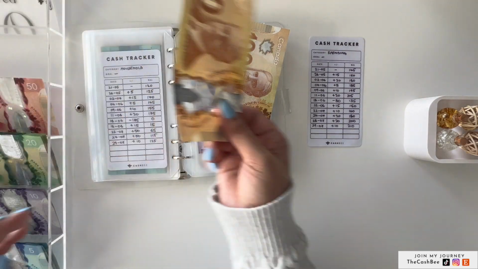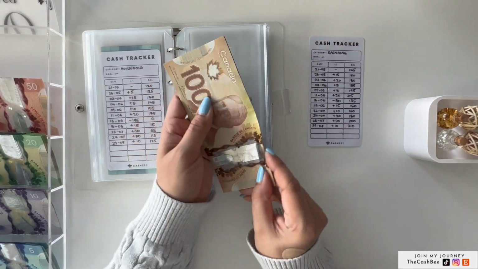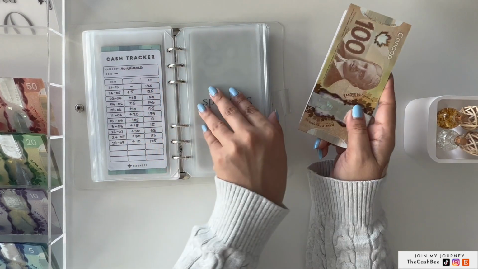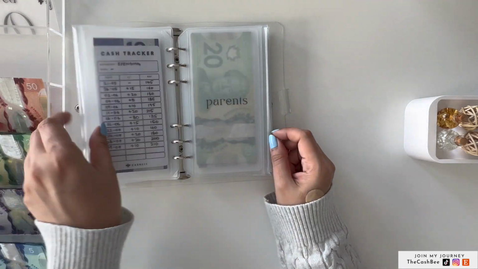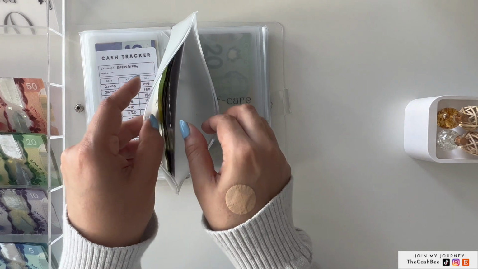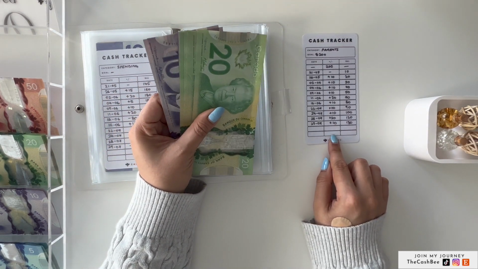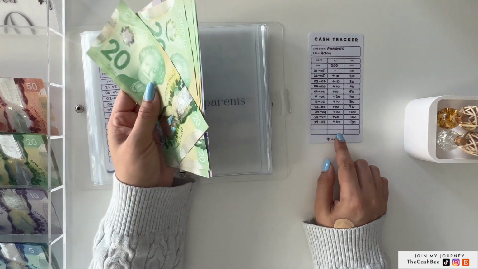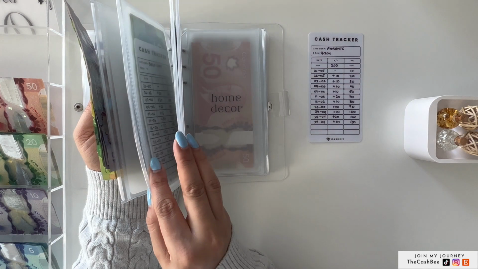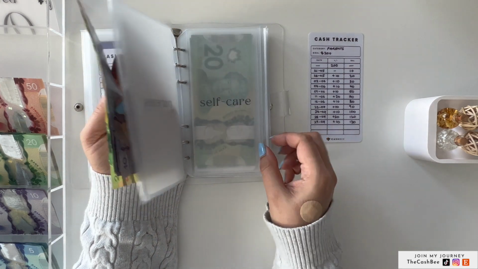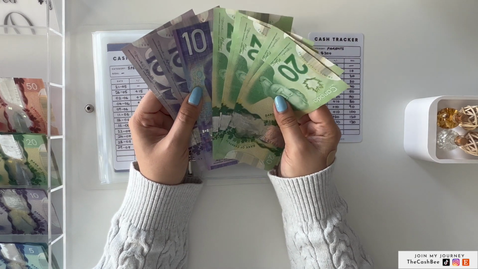And let's add the last $100 bill in here. So 210 for spending. Oh, I should have kept the hundreds for this. This time I just did not take out any $100 bills. That's why.